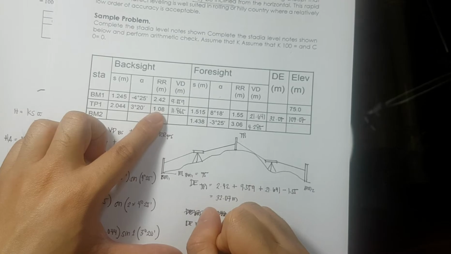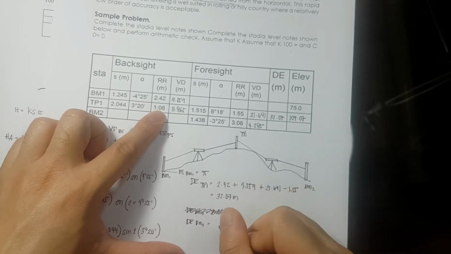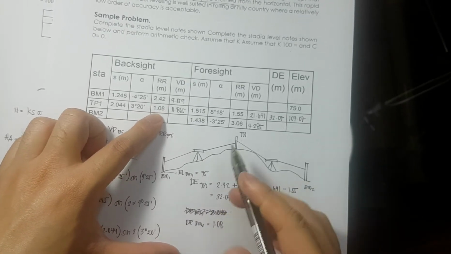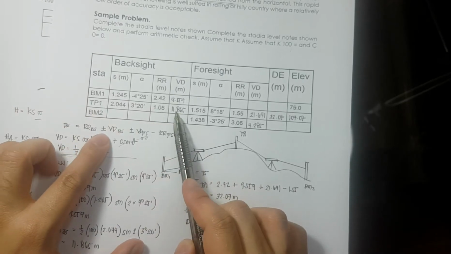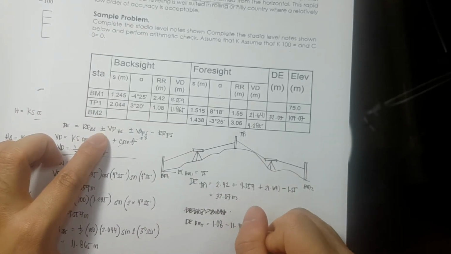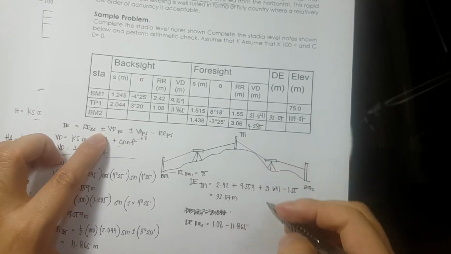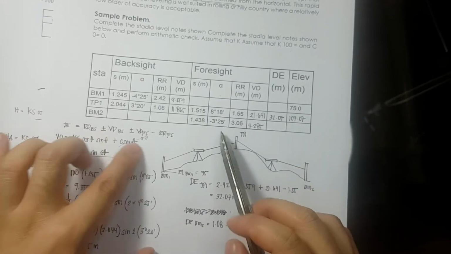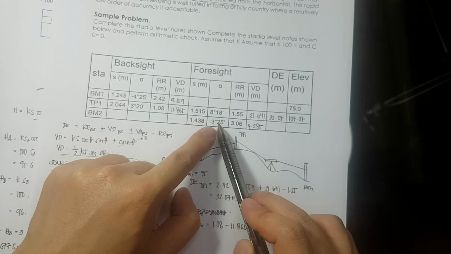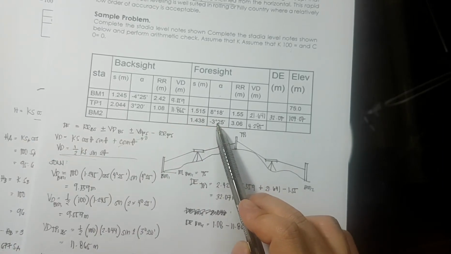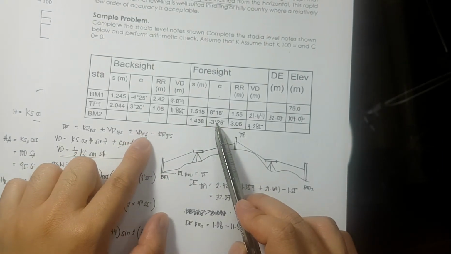So, DE of BM2 is equivalent to 1.08 rod reading of the backside minus 11.865 plus or minus. It is minus again kasi negative siya. So, minus the VD of the foresight.